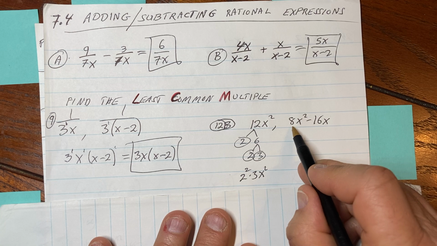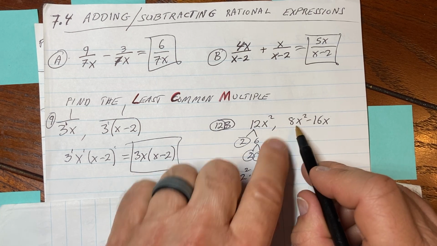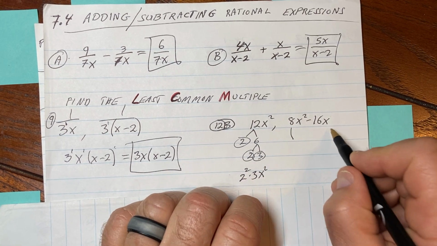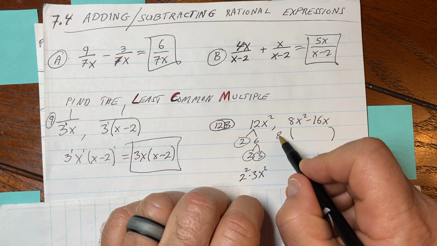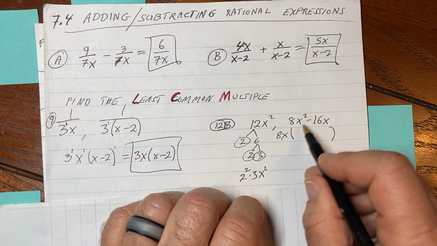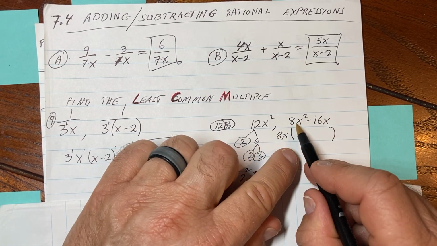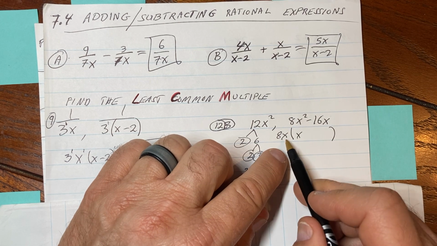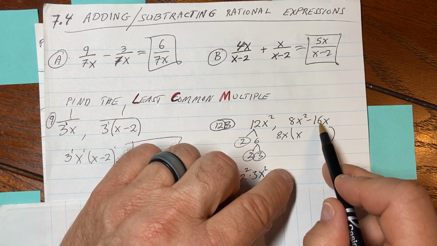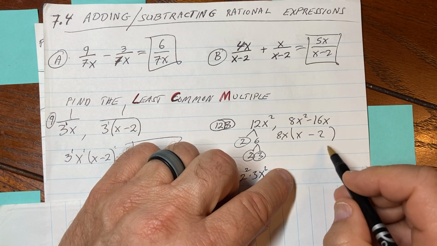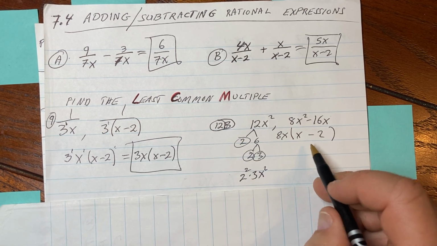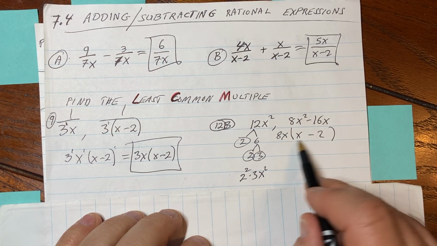This one, first of all, has a common factor. Factor out an 8, factor out an x, that's it. So 8x times what gives us that? An x. 8x times what gives us that? A minus 2. So now we factored out the common factor. Beautiful.